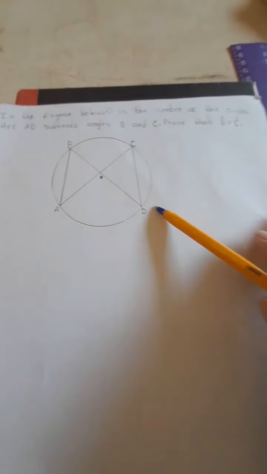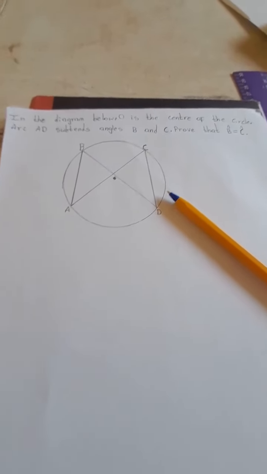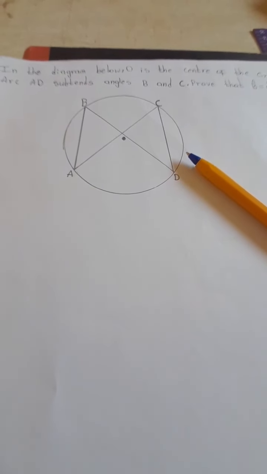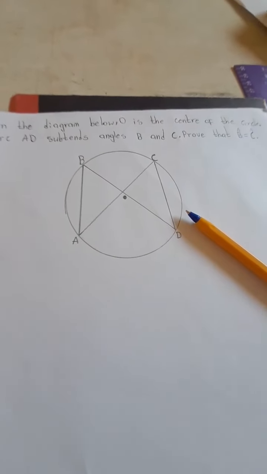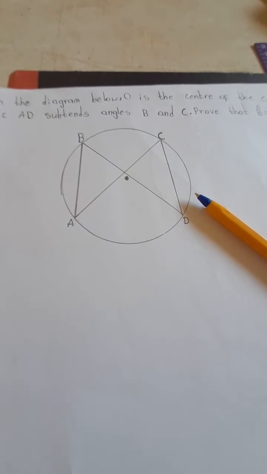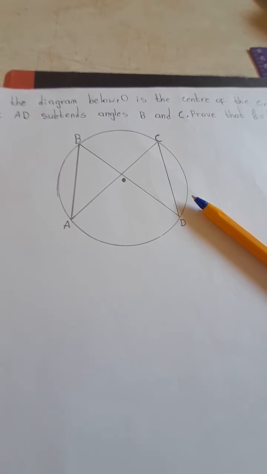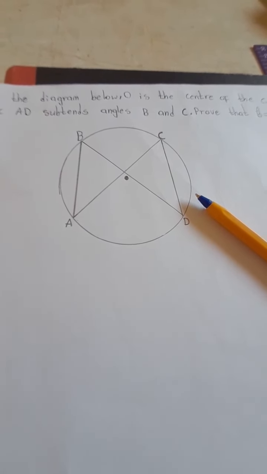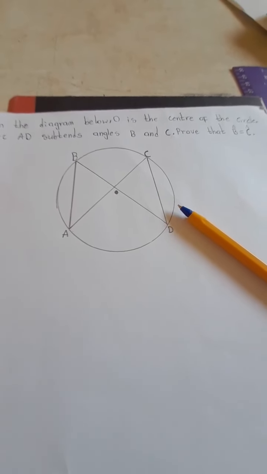If you want me to go through the converse of this theorem, I'm just going to read it out loud from the textbook. It says here, angles subtended at the circle by a chord of the circle on the same side of the chord are equal.